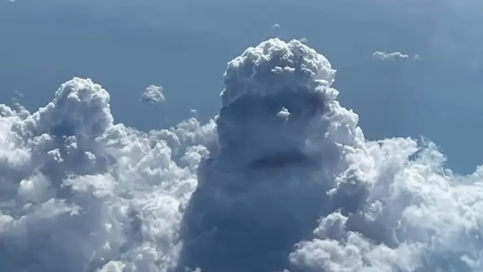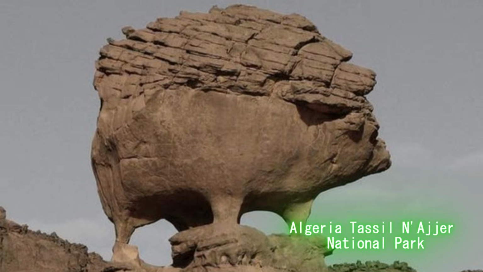See, the brain has a tendency to see familiar patterns, faces, bodies, shapes. This is why we see faces in clouds and animals in rock formations. So before we jump into any conclusions, ask yourself a simple question. What exactly are we looking at?